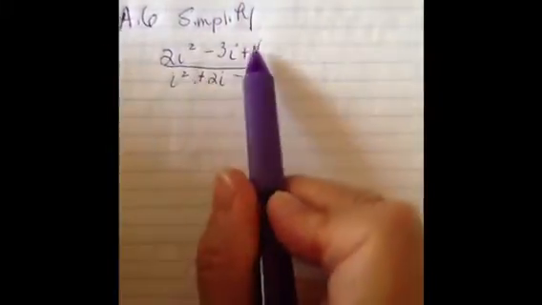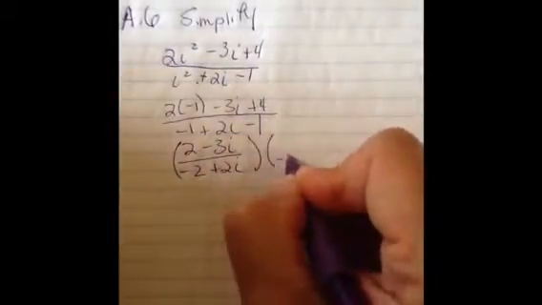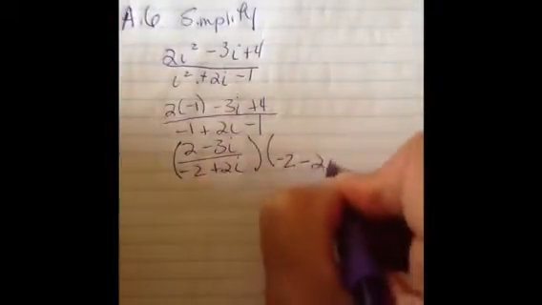The first thing we're going to do before we deal with anything down in the denominator is try to simplify the top first. 2 times negative 1 minus 3i plus 4 all over negative 1 plus 2i minus 1. Now I've got negative 2 plus 4, so that's 2 minus 3i, all over negative 2 plus 2i. Now we're not allowed to have imaginary numbers in the denominator, so what we're going to do is multiply it by its complex conjugate, which is the same first one, the opposite second one.